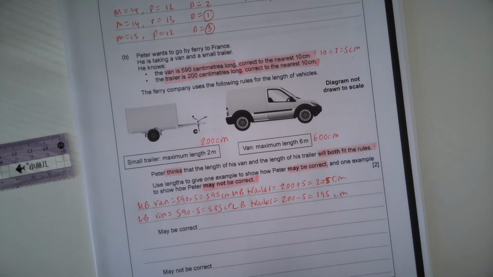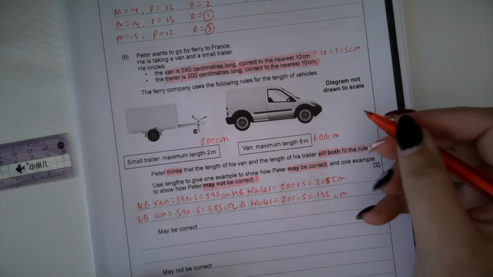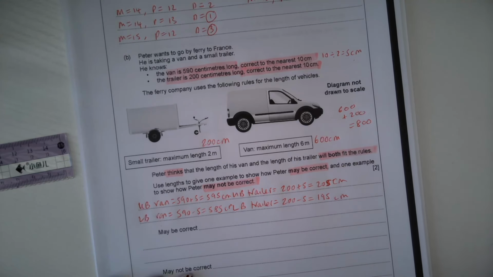So we're looking for a combination of these things that may be correct and may not be correct. Okay, so the maximum length of the van and the trailer together, so 600 plus 200 is 800 centimetres.